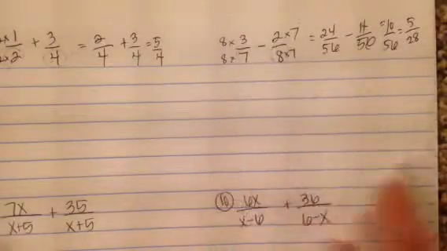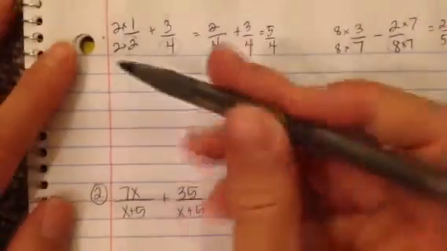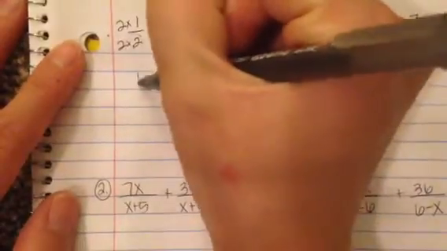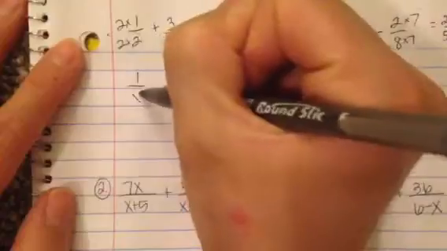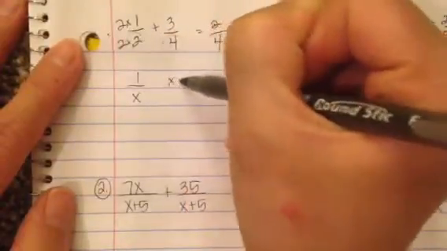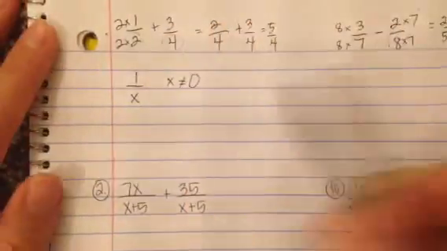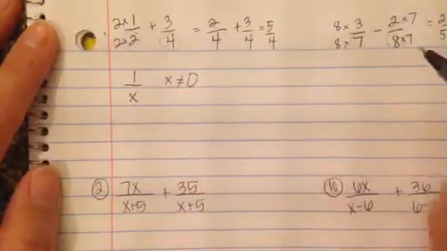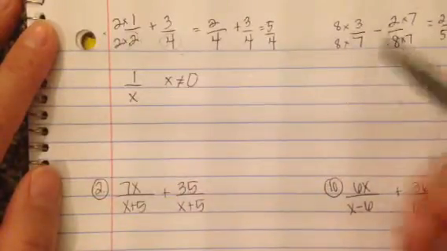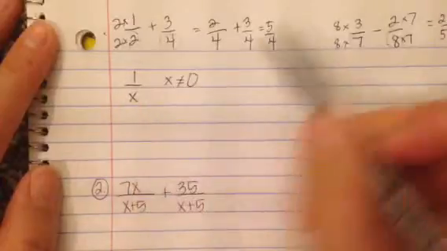Hopefully that makes sense. Now, a rule of fractions is you cannot have 0 on the bottom. If you had 1 over x, you would say, hey, x cannot equal 0, because you can never divide by 0. If you put it in your calculator, it would say undefined. So the bottom can never be 0.